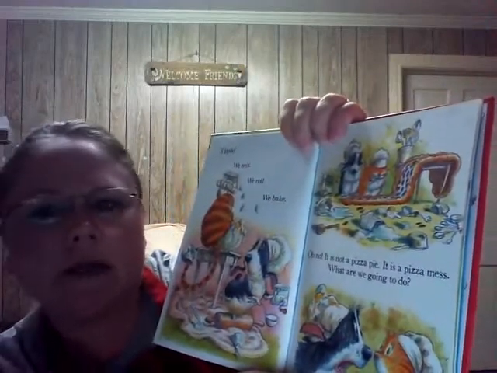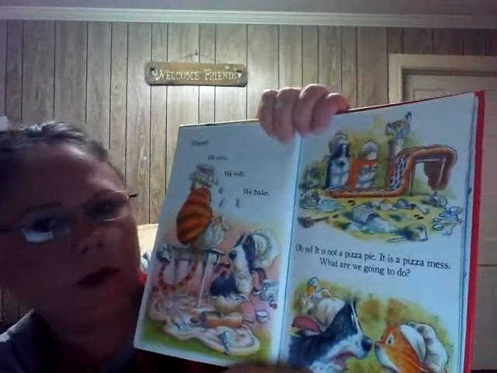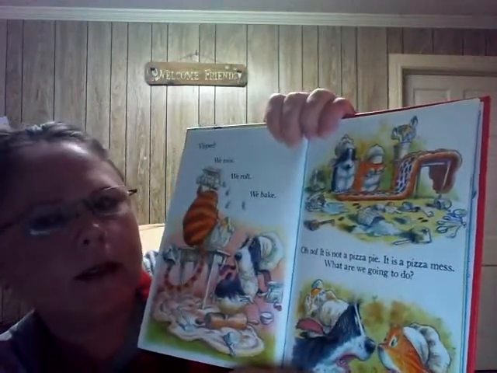And as you can see, they have made quite a mess in that kitchen. They started off looking like they were doing pretty good. Now they're making quite a mess.